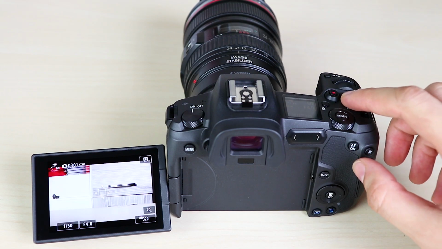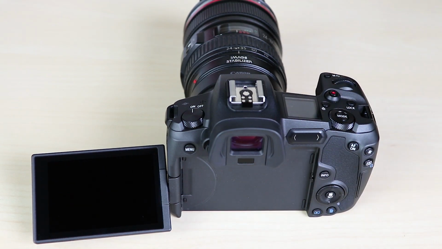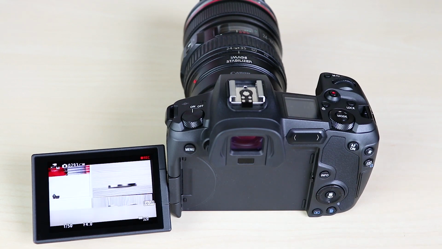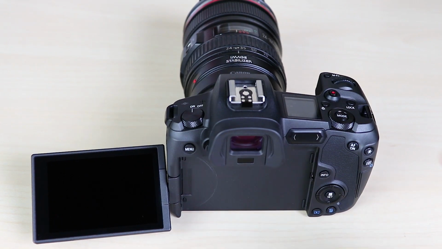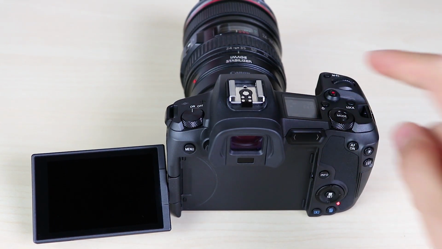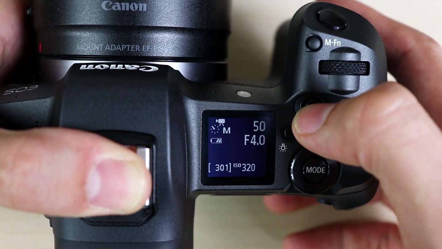Press the camera recording button once, then press the shutter button again. Timelapse will start. You can save energy by pressing the info button. If you want to cancel timelapse, just press the record button. You can see the number of shots left on the information screen.